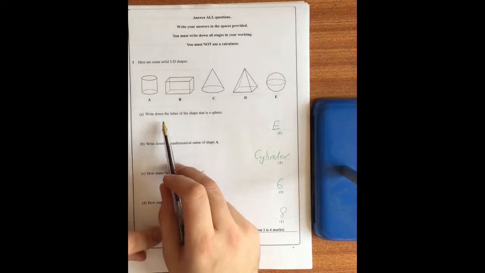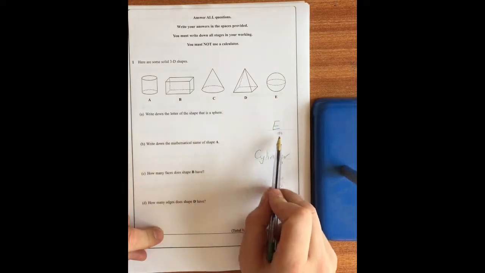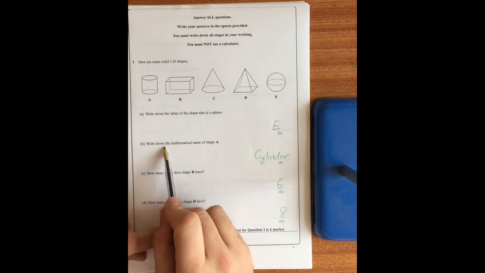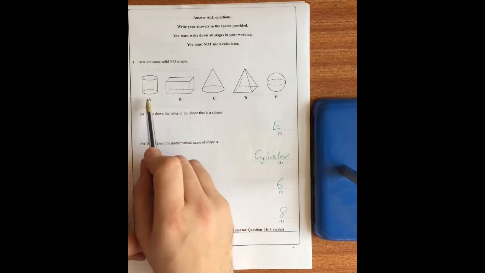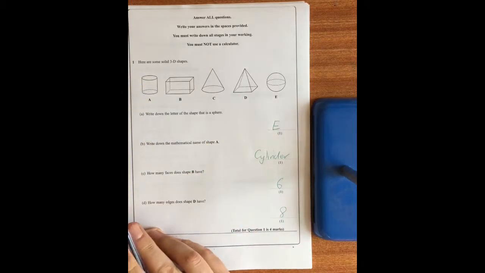Question 1. Write down the letter of the shape that is a sphere. Sphere is a ball shape, so that is letter E. Write down the mathematical name of shape A. Shape A is a circle on the top and the bottom, extended between, that is a cylinder.